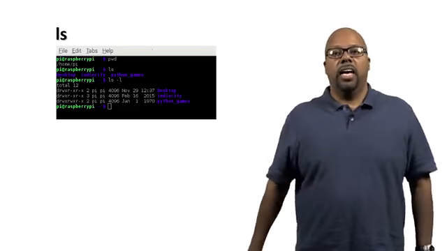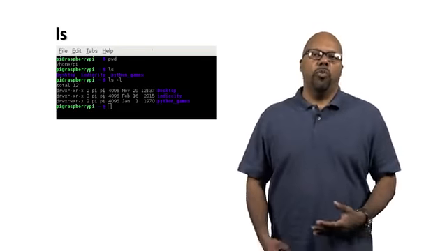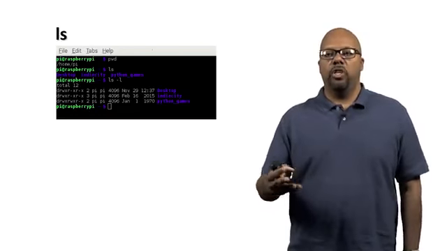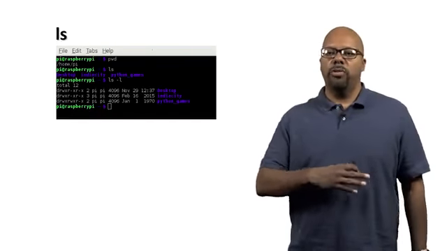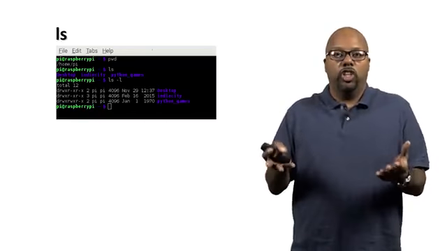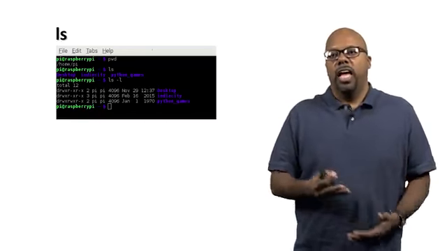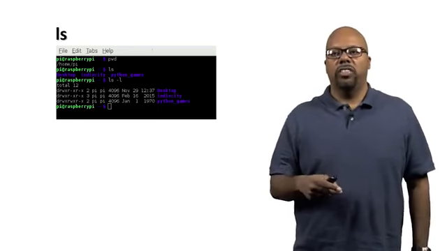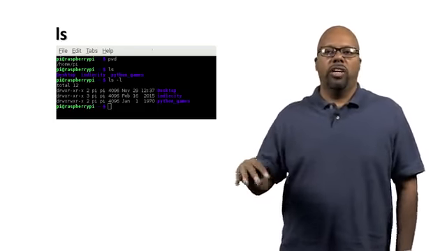Now ls gives you a listing of what is in the current directory. So I type pwd and I'm in /home/pi. If I type ls, it tells me all the files and directories that are in the current directory that I'm in. And right now I've got these three directories. They're all actually directories in this case: Desktop, Indie City, and Python Games.